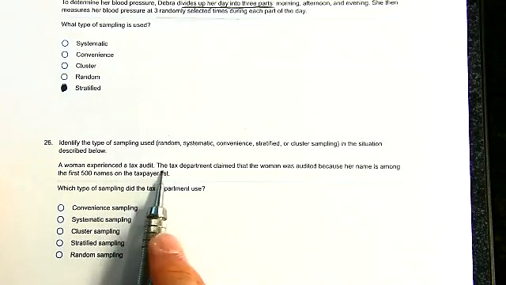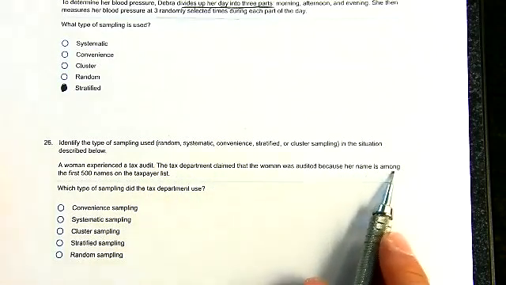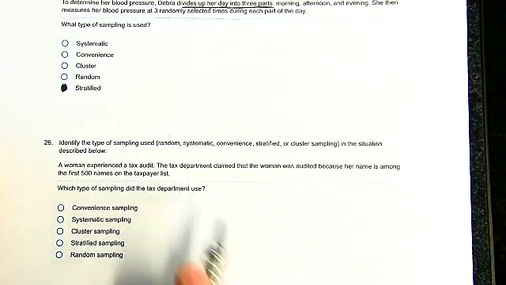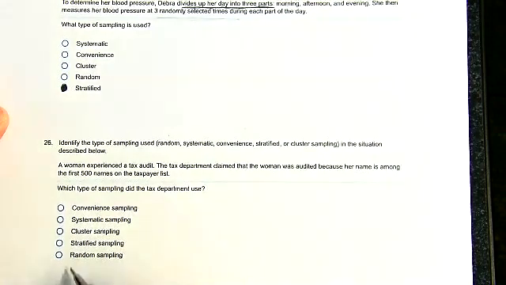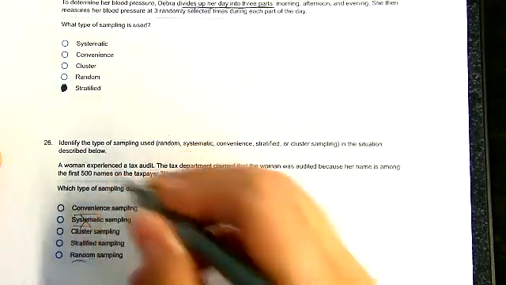26. A woman experienced a tax audit. The tax department claimed that the woman was audited because her name is among the first 500 names on the taxpayer list. Random. What else did I hear? Systematic. I've got to vote for convenience, systematic, random. Which one are you retracting? You want to retract that one? Okay. I could see where you'd think that.